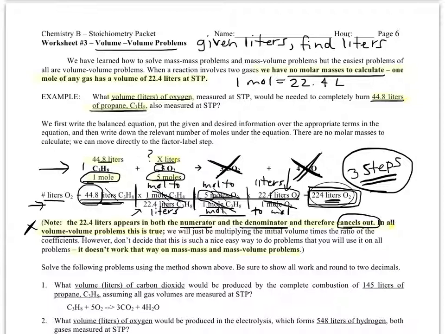Again, this only works on this worksheet. It does not work on worksheet 1, mass-to-mass problems, or worksheet 2, mass-to-volume problems, because you don't have in those problems 22.4 as both the numerator and the denominator. In other words, you don't both multiply and divide by that same number. So, only use this shortcut if you understand when to use it.